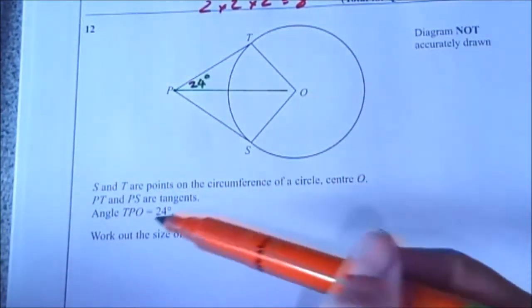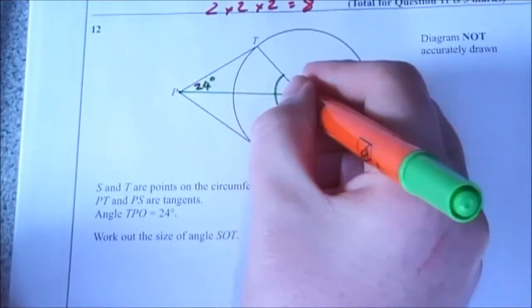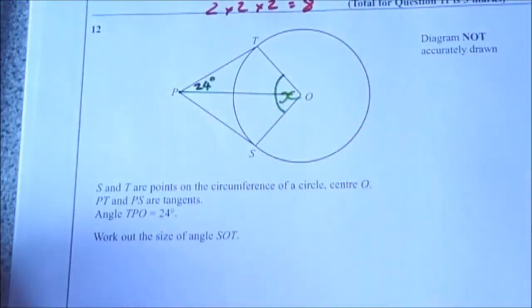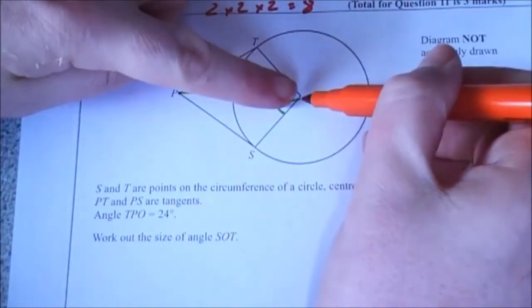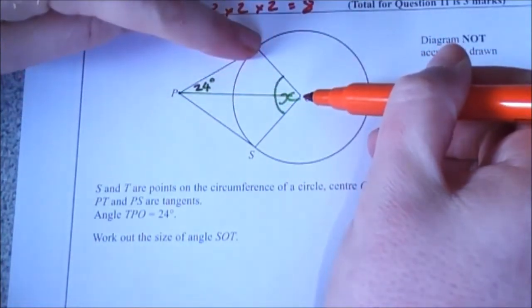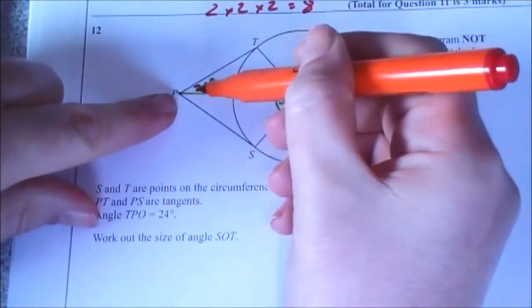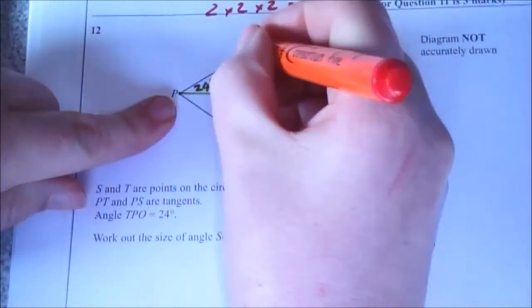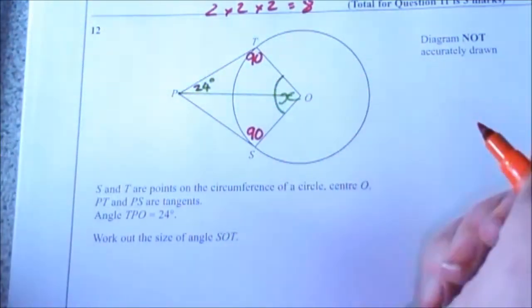And they want us to work out the size of angle SOT. That's that whole thing there. So they want us to find that. Now, as I said, the fact they've mentioned tangents and the fact that here we've got a line going from the centre to the edge of the circle, that's a radius, and that's also a radius. So the fact that the tangent meets the radius means these two angles are both 90 degrees.